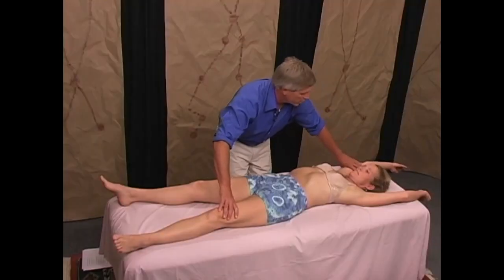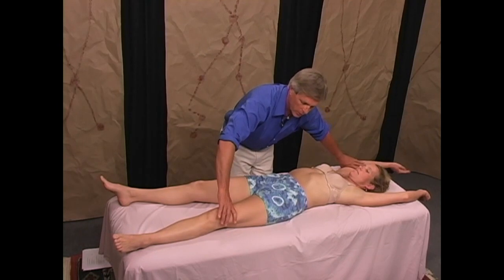You feel how that's not quite as coordinated as the other side? So come ahead, bring that in. Yeah, that's better.